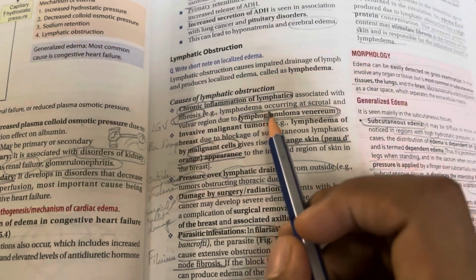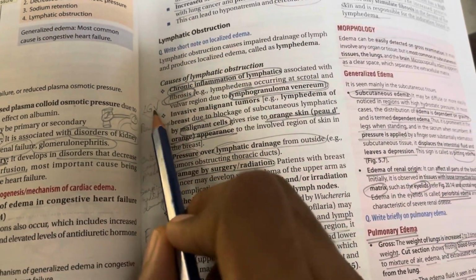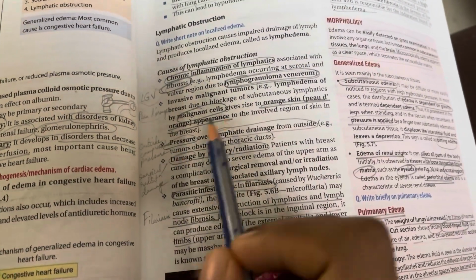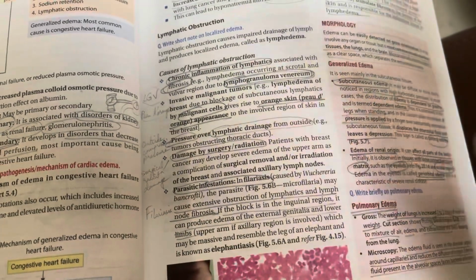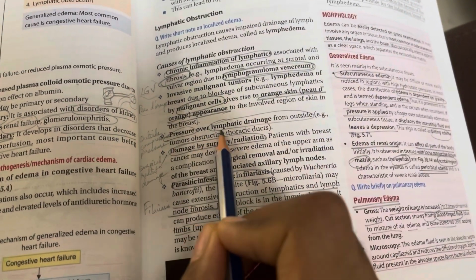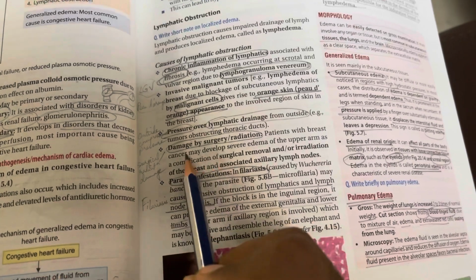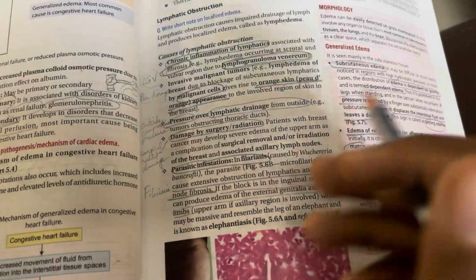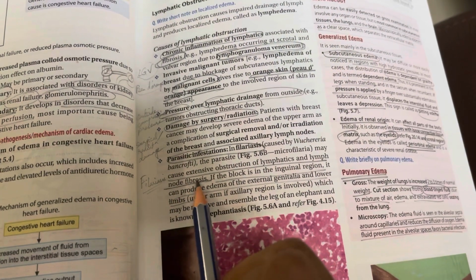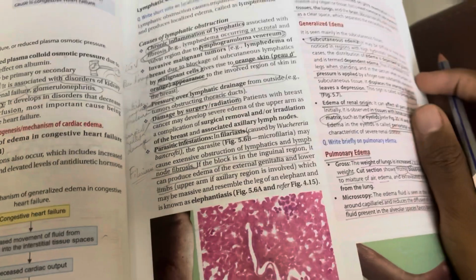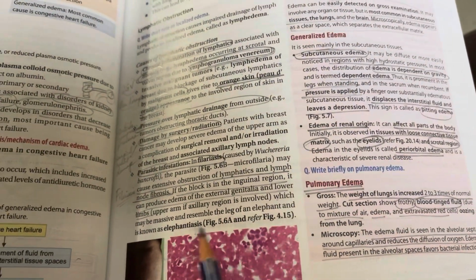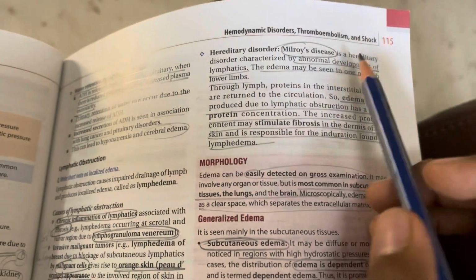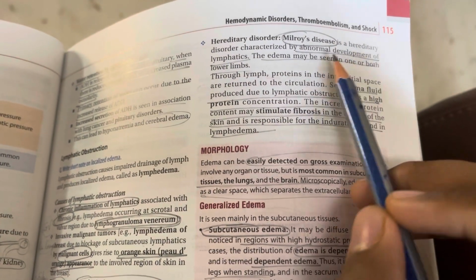Lymphatic obstruction can be there in lymphogranuloma venereum. It can be there in cancers which infiltrate the lymphatics, such as peau d'orange appearance of the breast in breast cancer. There could be outside cancer compressing the lymphatics, such as tumors obstructing the thoracic duct. There could be surgical damage or radiation damage of the lymphatics, and also parasitic infestations which block the lymphatics, such as in filariasis. They also cause lymph node fibrosis. And elephantiasis is seen because of swelling of the external genitalia and the leg. And again, a hereditary disorder, Milroy's disease, has abnormal development of the lymphatics.